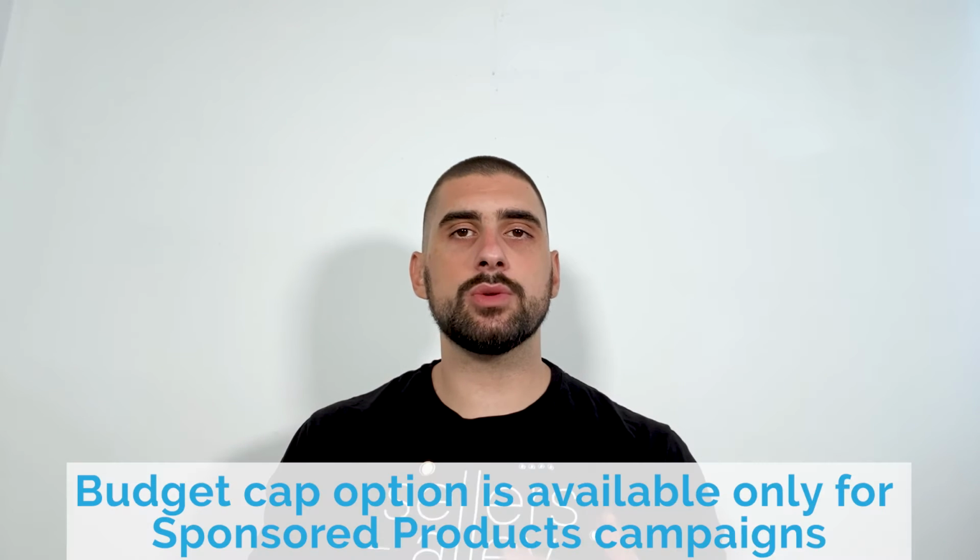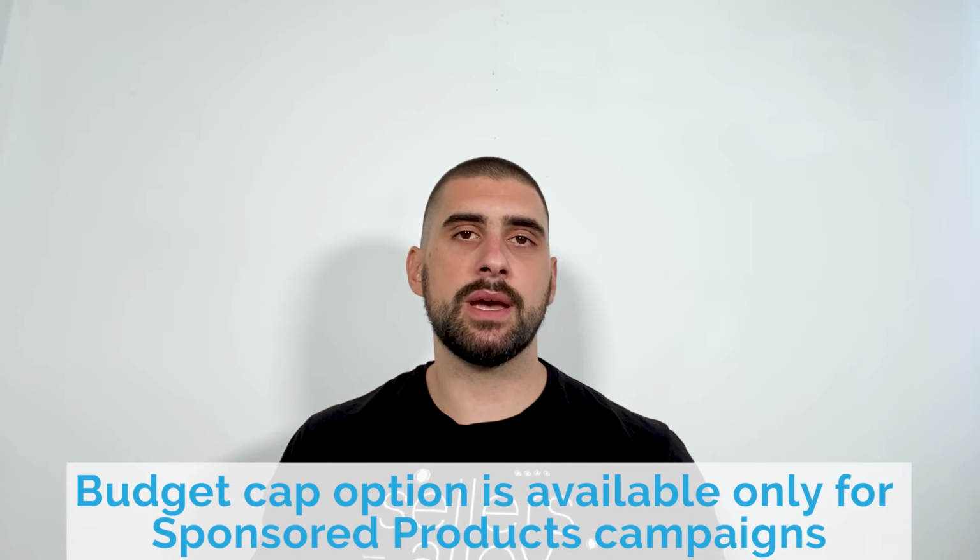You can set the budget cap, as mentioned before, on a campaign level, but not on all campaigns. Wherever you place your budget cap, whether it's on account, portfolio, or campaign level, it is only set for sponsored products campaigns. So the budget cap does not affect the spending on sponsored display and sponsored brands campaigns.